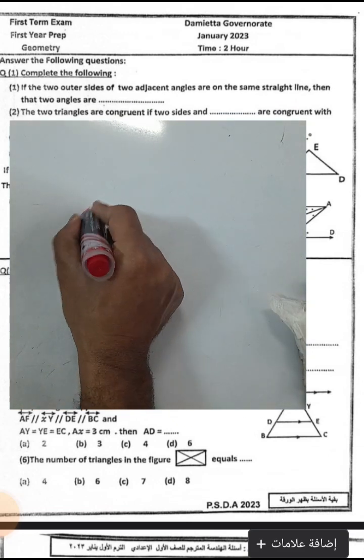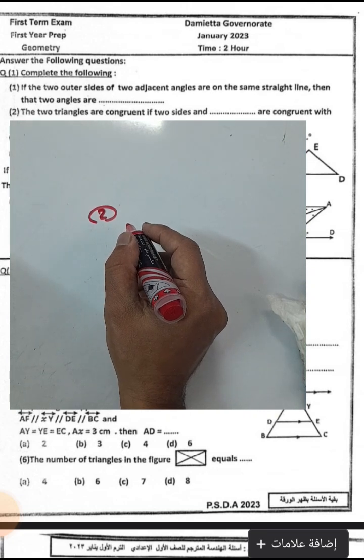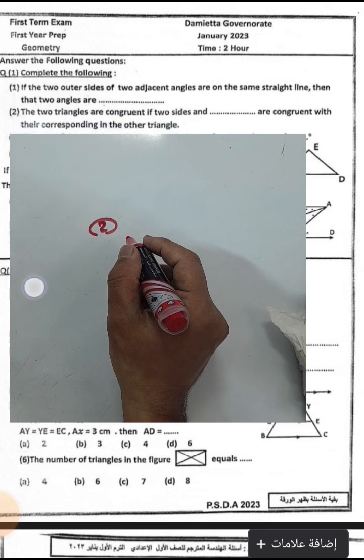Question number 2. The two triangles are congruent if two sides and the included angle are congruent with their corresponding parts in the other triangle.